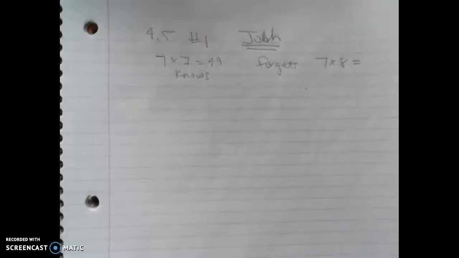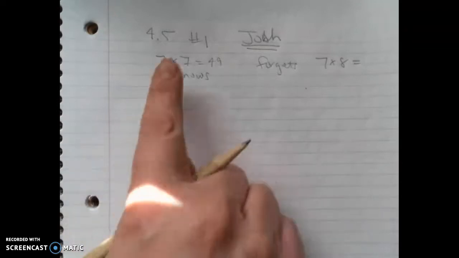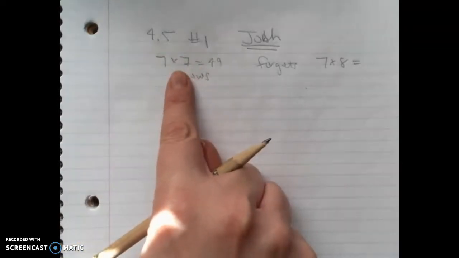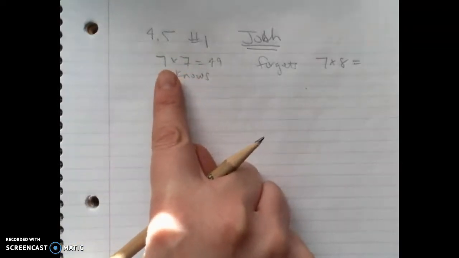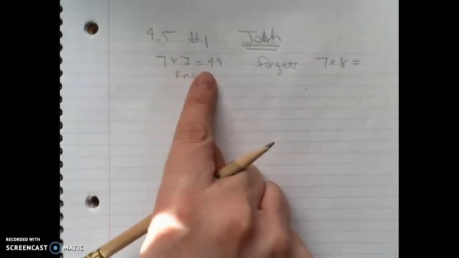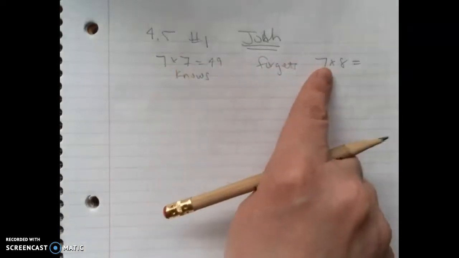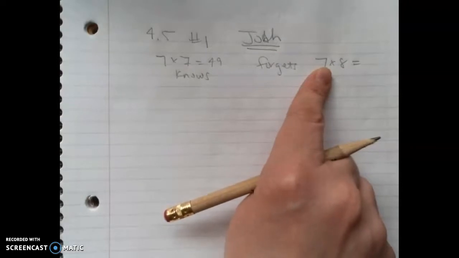Okay, so using arrays can be a great way to help kids learn their multiplication facts. A lot of kids know their doubles or perfect squares, like 6 times 6 is 36, 8 times 8 is 64, 7 times 7 is 49. But 7 times 8 can be a problem, all right? So in part A it says, explain to Josh how 7 times 8 and 7 times 7 are related. Draw an array that helps you show this.